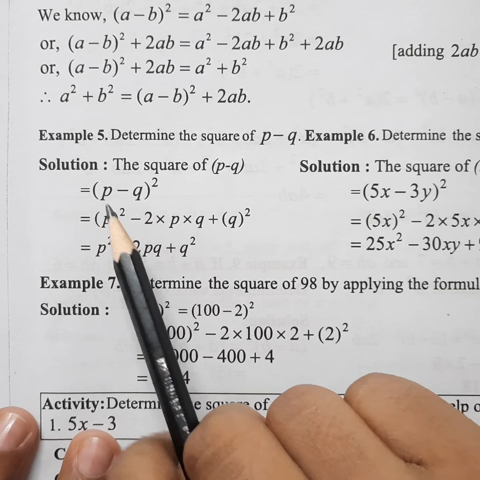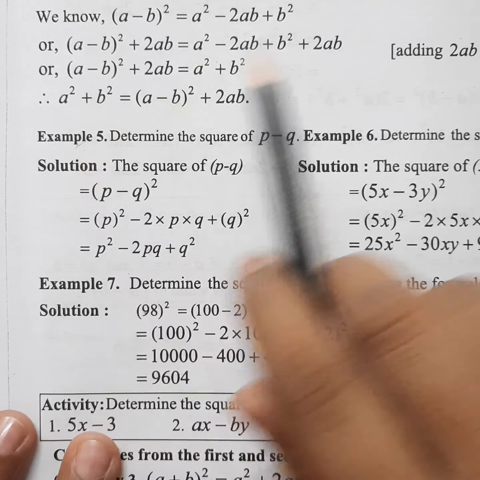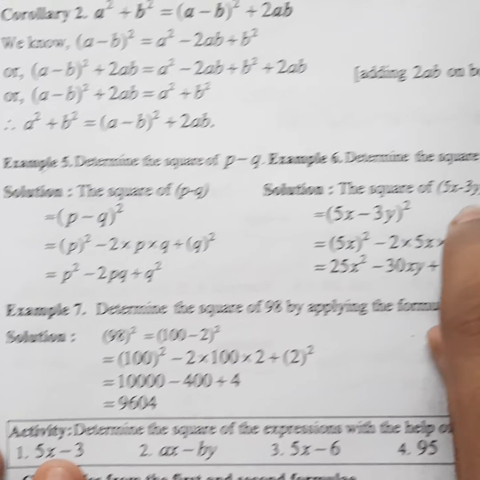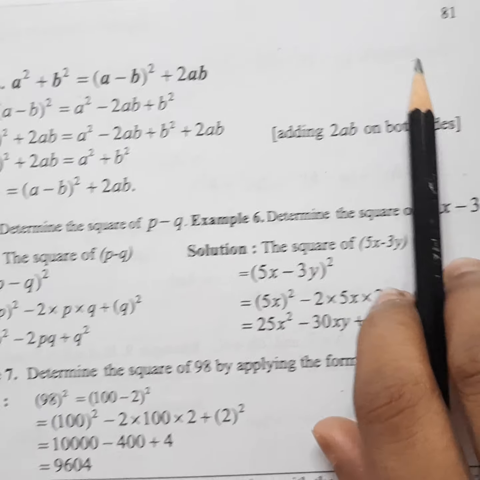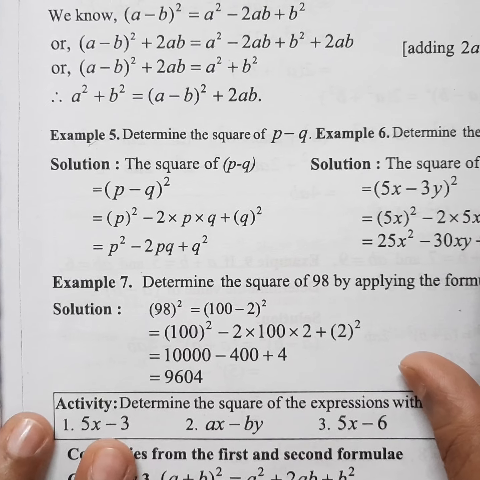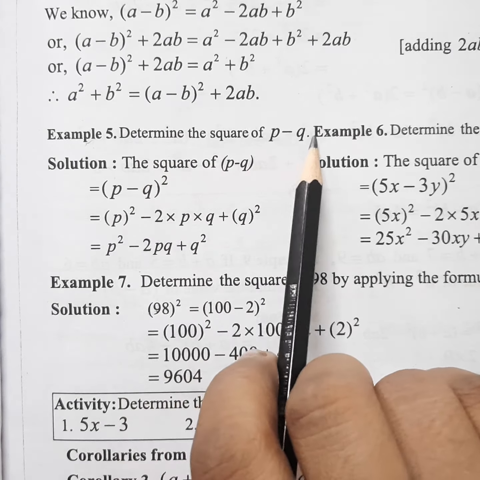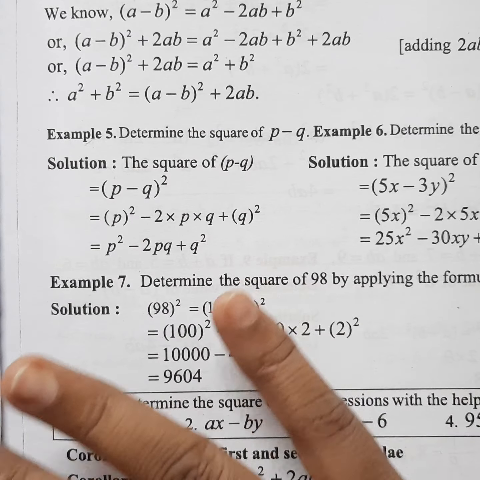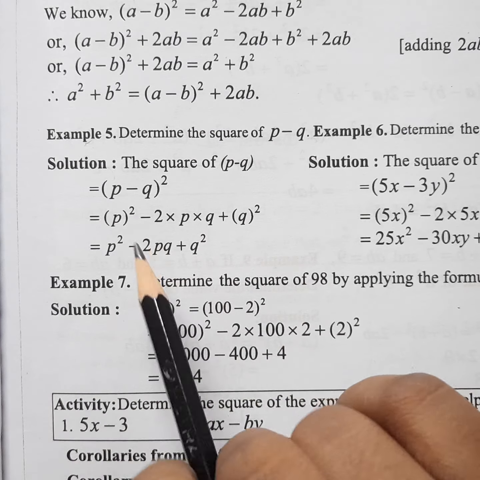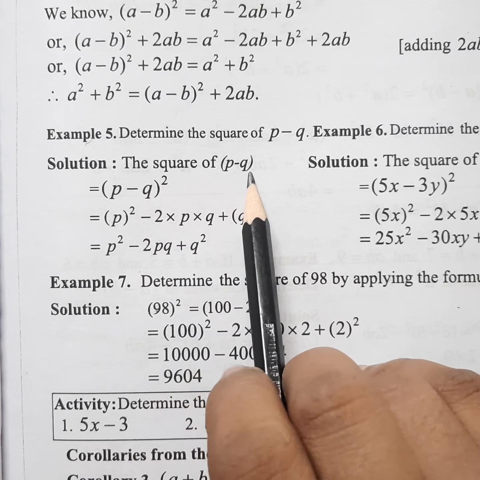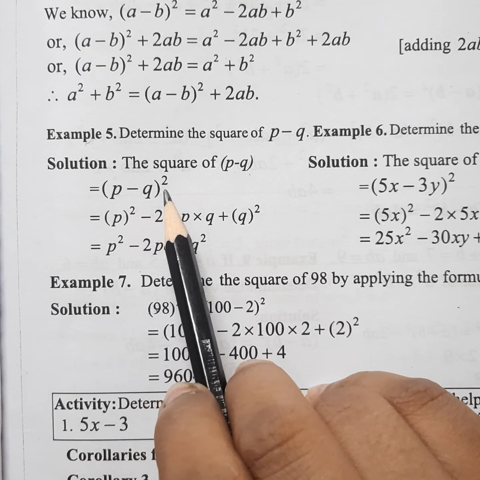This is example 5 from page 81. Which one can you not see? Maybe 81. I'm going to explain that one. Determine the square of p minus q. Now we are going to follow formula 2: p minus q whole square.